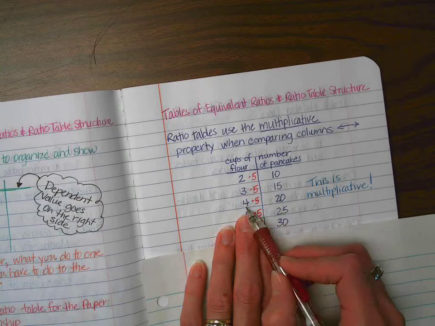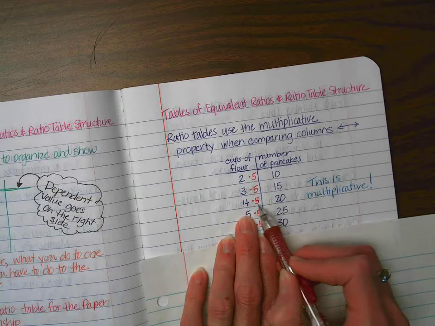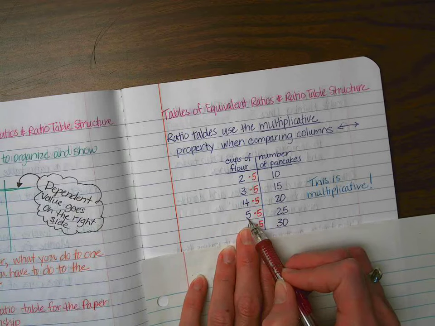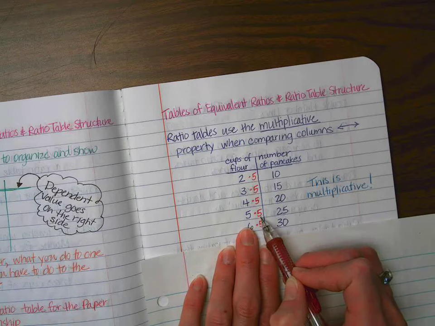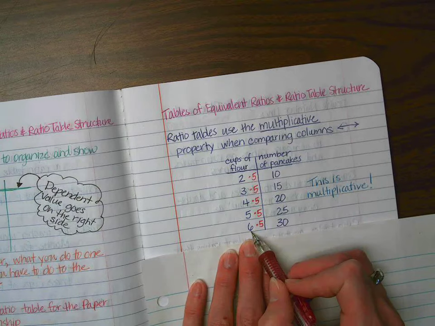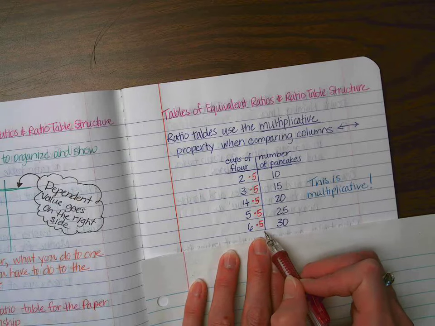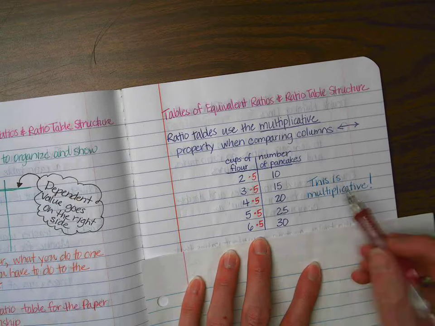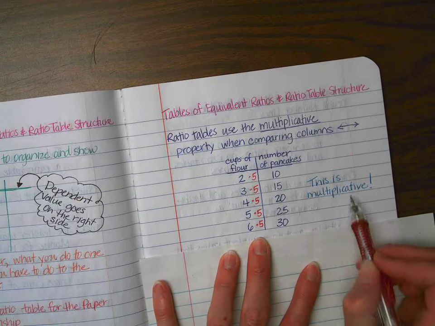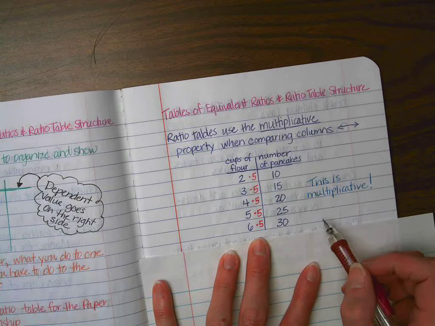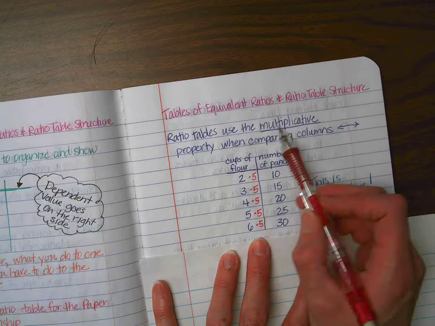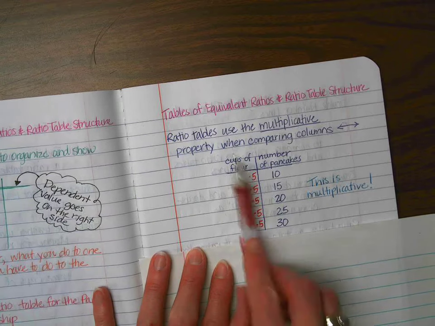How did I get from 3 to 15? I multiplied by 5. How did I get from 4 to 20? I multiplied by 5. How did I get from 5 to 25? I multiplied by 5. How did I get from 6 to 30? I multiplied by 5. So we can see that this is multiplicative. That rule is what you do to one side, you have to do to the other.